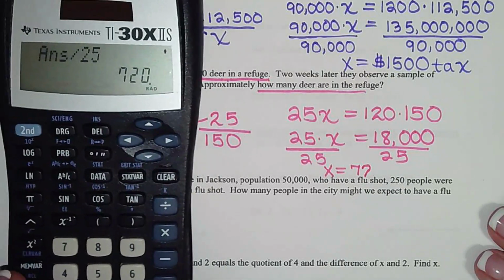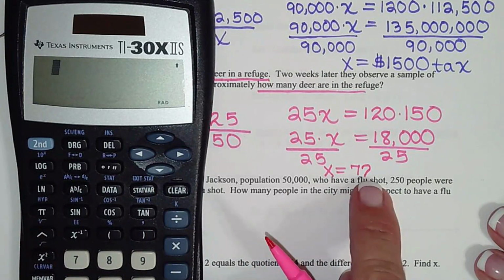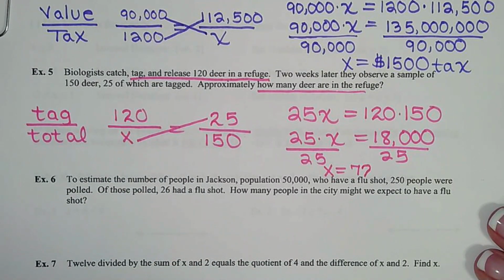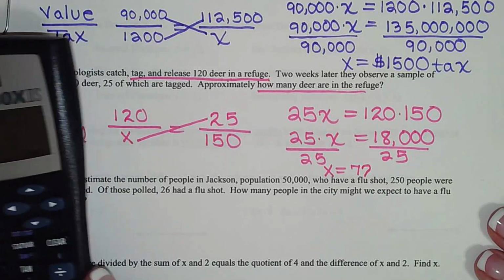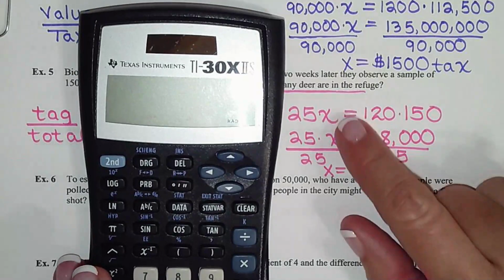No. What is wrong with that? Okay, let's check the work, because that answer doesn't make sense. There's not 720 deer in the refuge. Yeah, I guess that does make sense. Okay, let me just see again. I'm going to check my work.